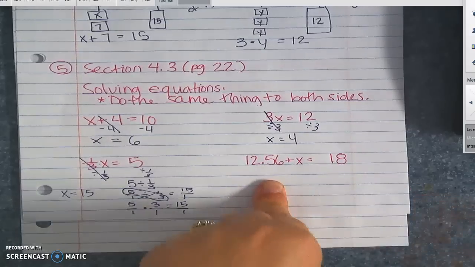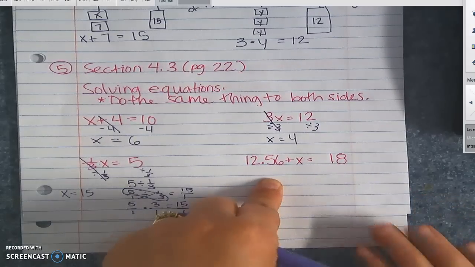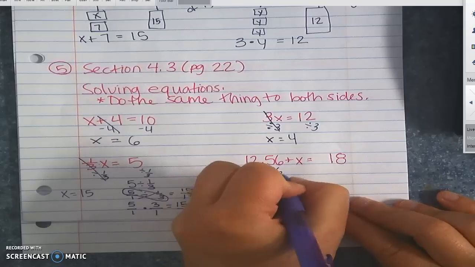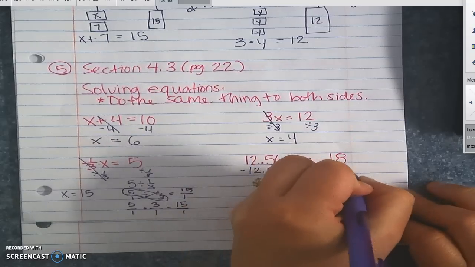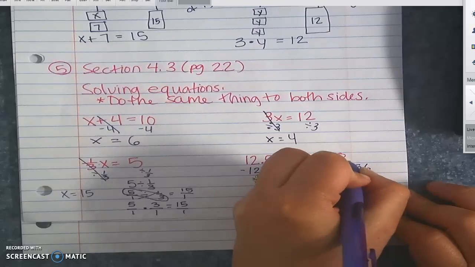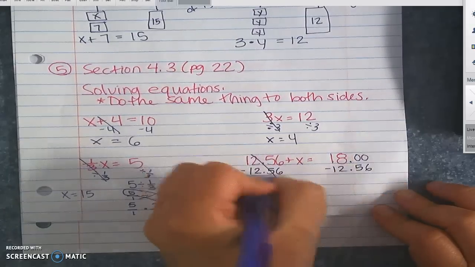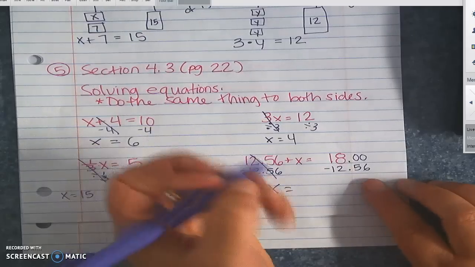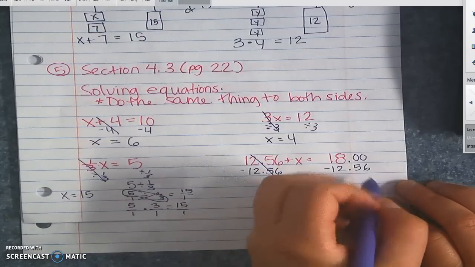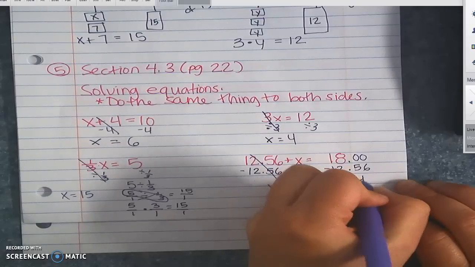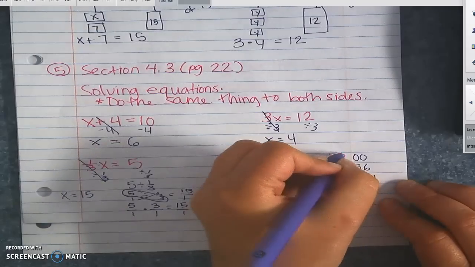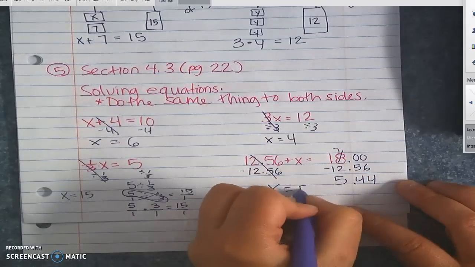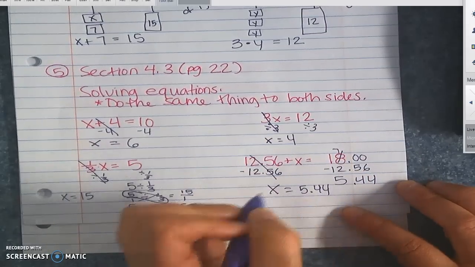And here I am adding 12 and 56/100ths, so I need to subtract 12 and 56/100ths from both sides. Let's see, it would take 44 to make the whole. And then I would have 5 left. So 5 and 44/100ths.